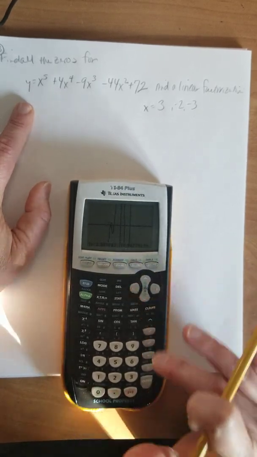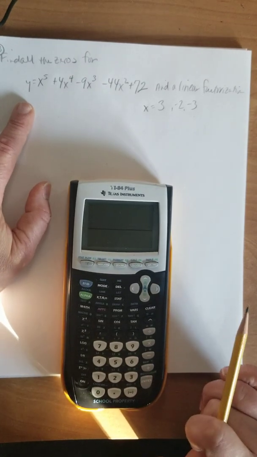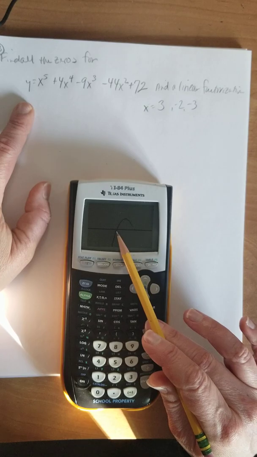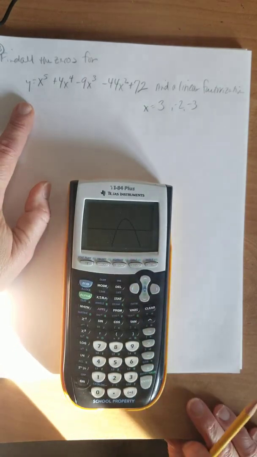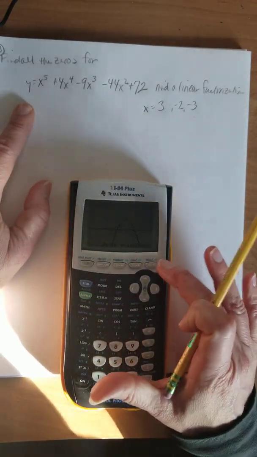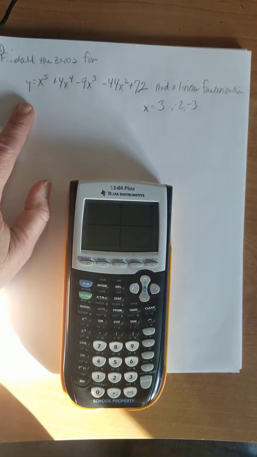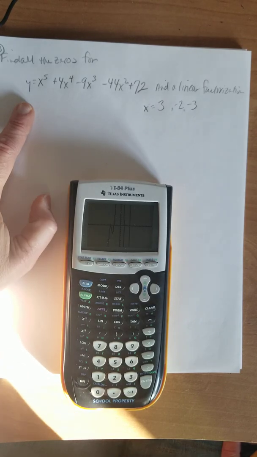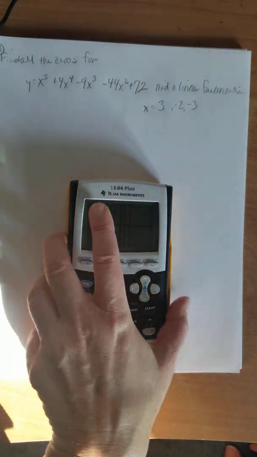Oh, let's do there. And there's my 3 right there. Yep, it passes through right there, and it's going through right there. So it is going through 3, so there's another one in there. All right, let's do a zoom 6, and we're back to where we were. So looking at this, there's 1, 2, 3, 4, 5. There's 5 of them that we should be able to find.